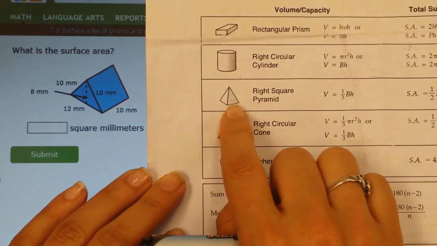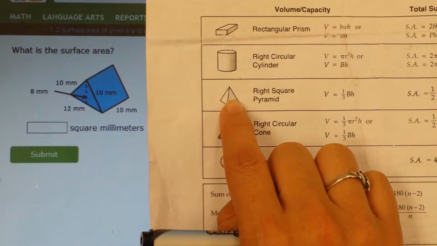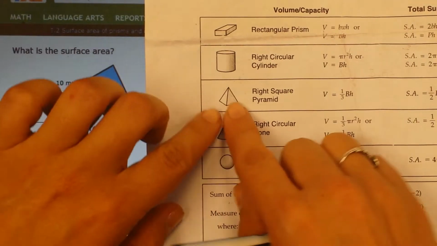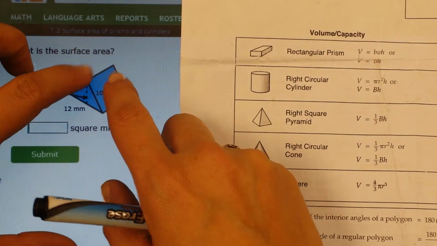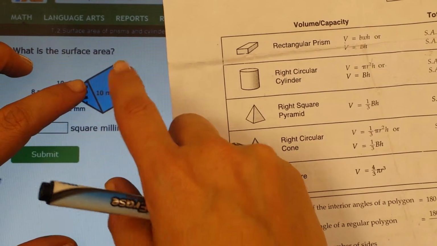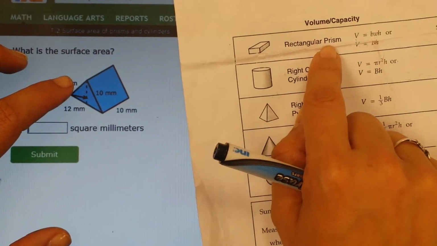Okay, look at this one right here. It only has one base, and then it all meets up at one point. All the points go up to one point. Look at this right here. Do they all meet up at one point? No, they don't. They would all have to come up to one point. So it's not that one, so it's got to be this.